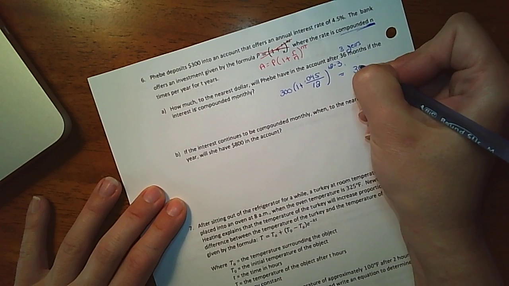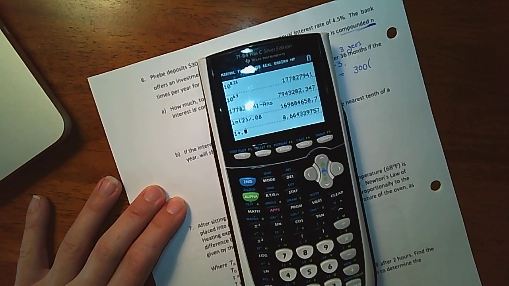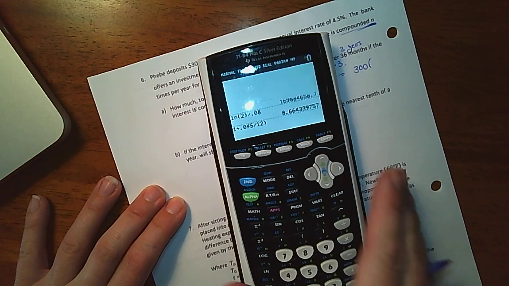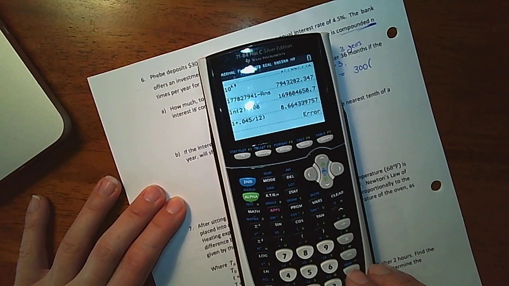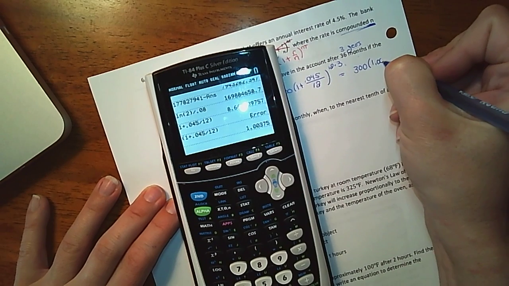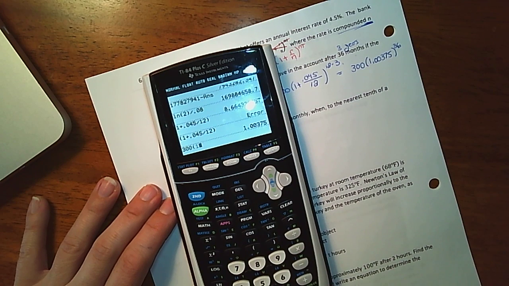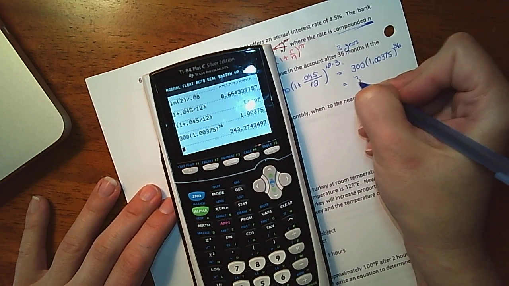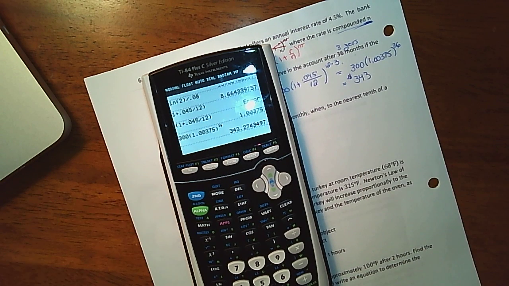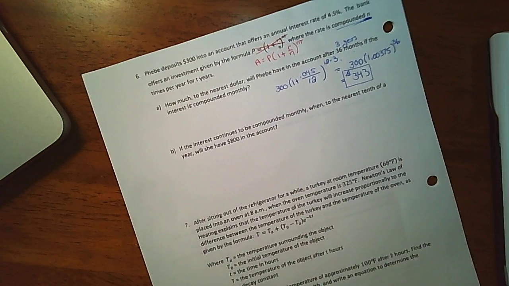So this is equal to 300. Now, if you wanted to know what that parenthesis would be, it's 1 plus 0.045 divided by 12. 1 plus 0.045 divided by 12. And there we go. 1.00375 to the 36. And then all we have to do now is type that in, and I want it to the nearest dollar, so it's $343. And that's it. Some of you went all over the place. Look how simple that question was.